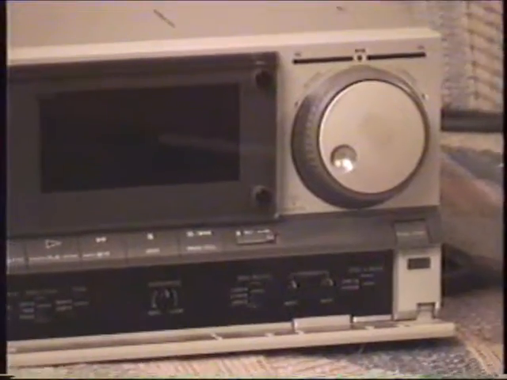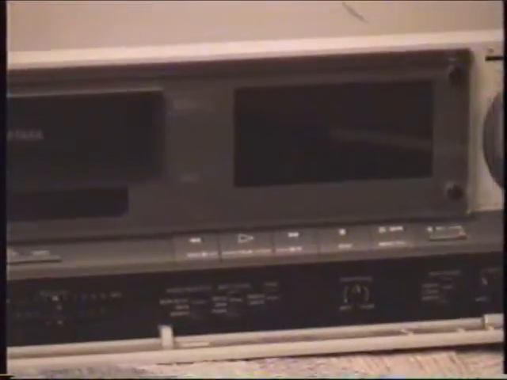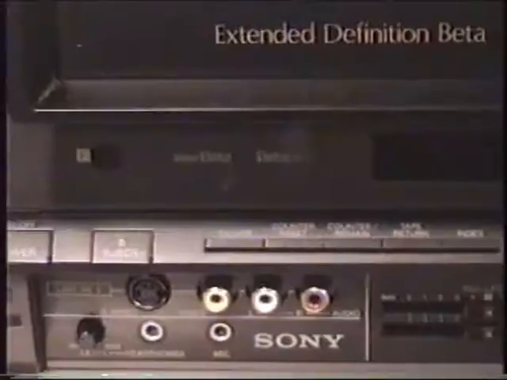This does insert editing and all kind of good stuff. The one next to it is a stripped down version of the same thing called the EDV30F or something like that. This is an industrial editing version of this one here. Let's do some close-ups and see what the differences are.